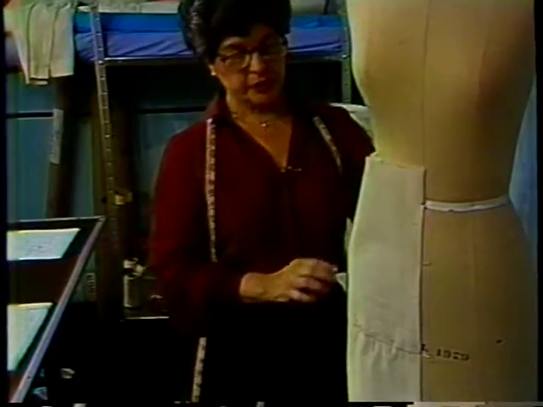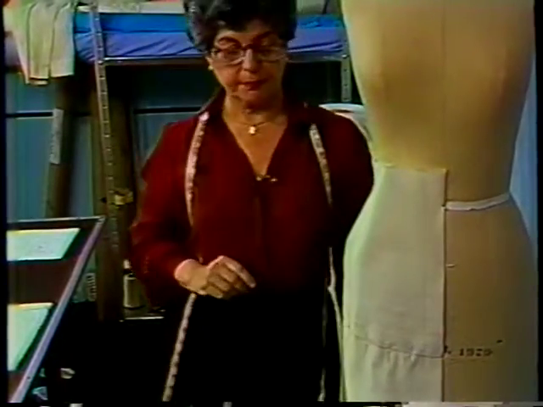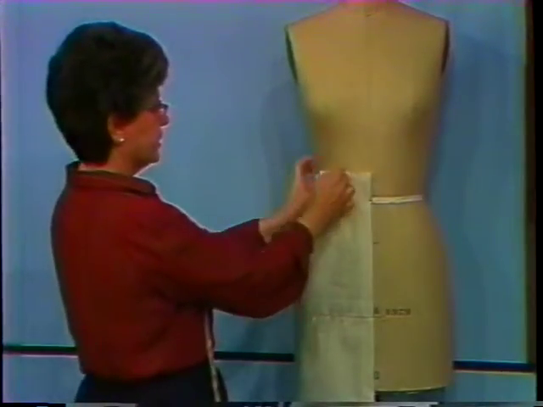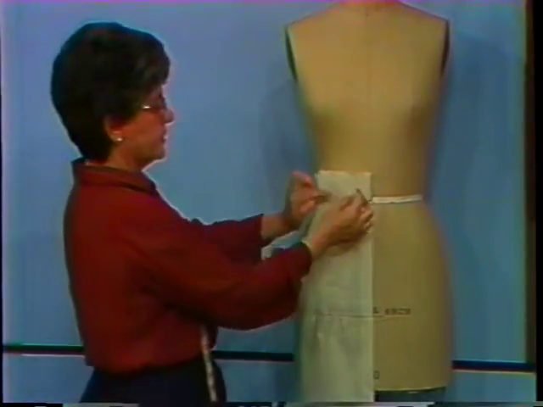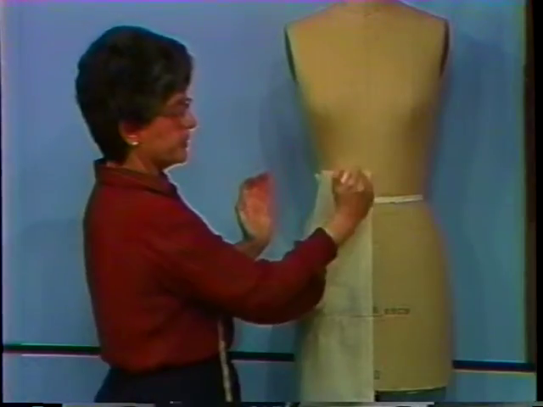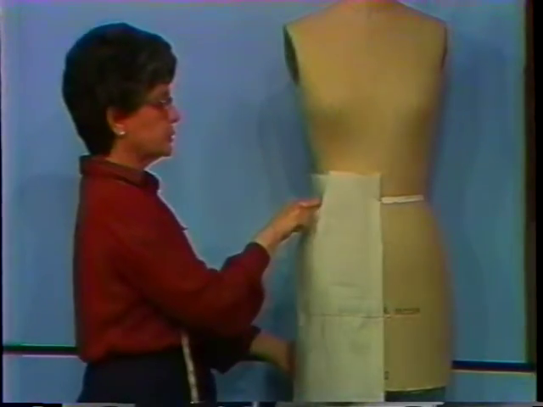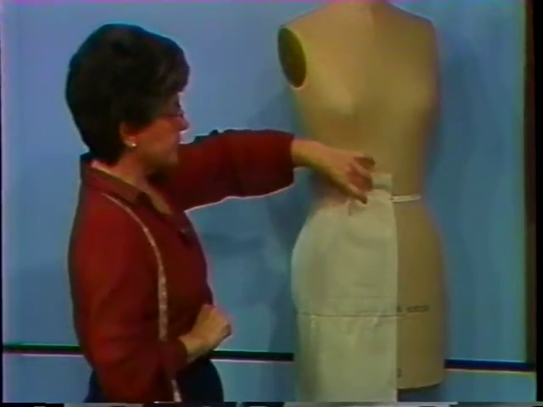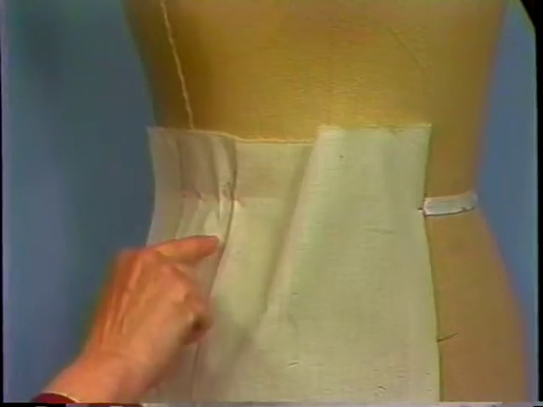Having finished the fitting over the hip, we are now ready to fit the body in the area from center front to the side seam position. And this take-up that you see here is what's going to be worked into the 2-dart sloper development.